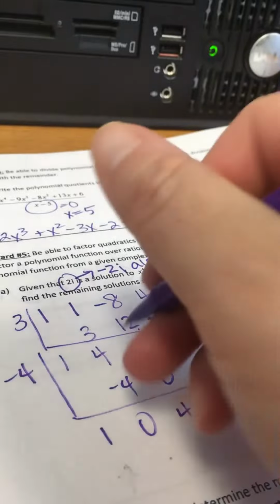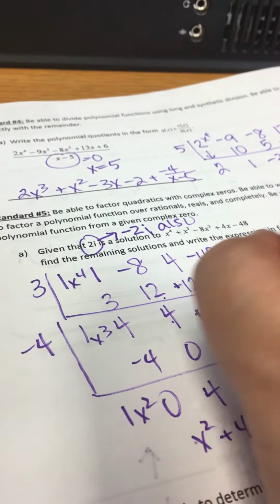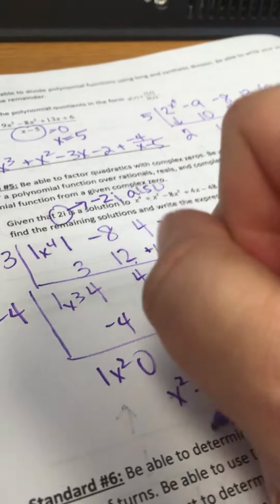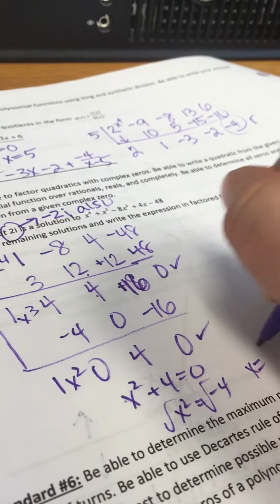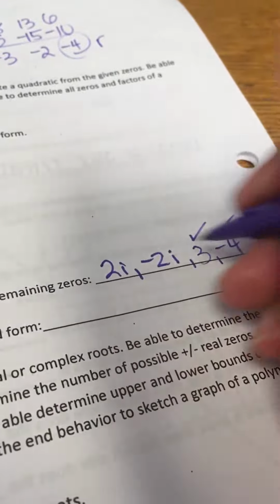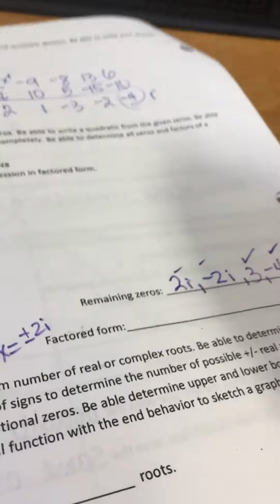Alright, so if you want to, you can show this starts as x to the 4th, this is x to the 3rd, this is x squared. So I have x squared plus 4 is equal to 0. If I just solve it, x squared equals -4, square root of both sides, x equals plus or minus 2i. Okay, so I get all 4 of those answers.